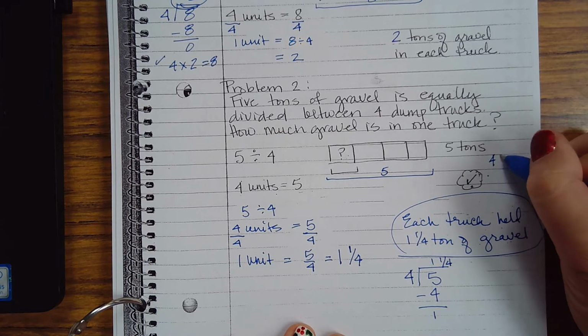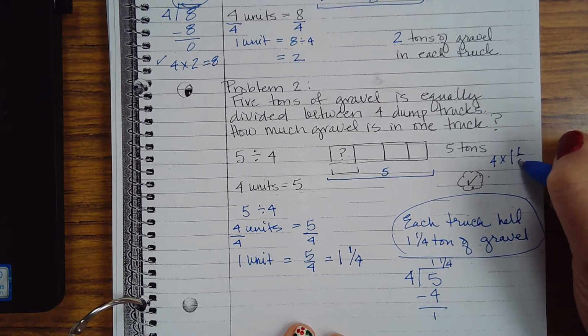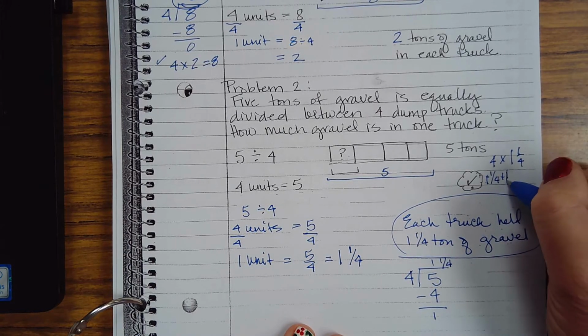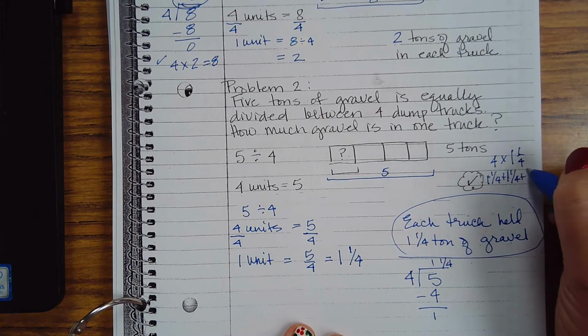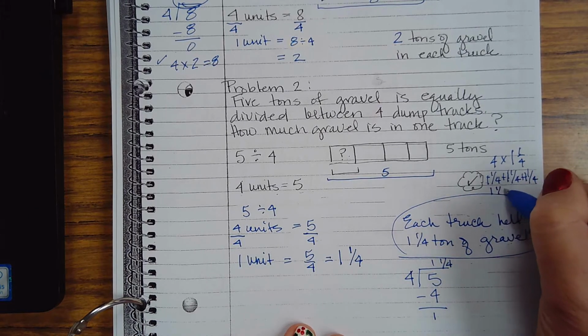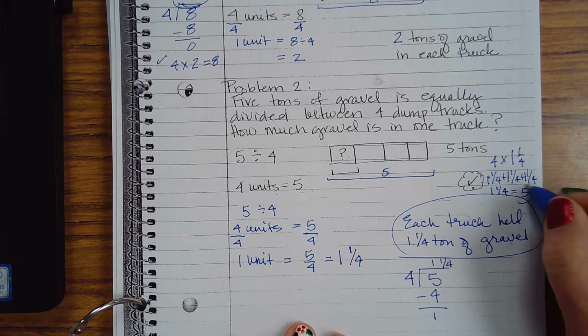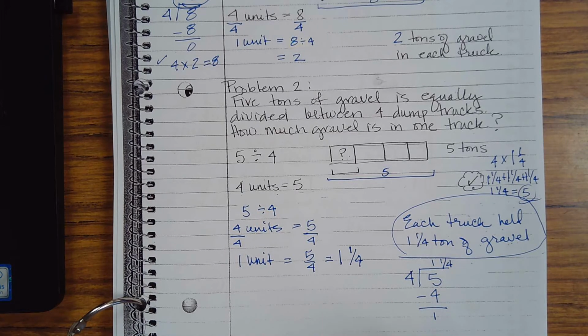How do we check our work? Check. We go 4 times 1 1/4. So 1 1/4, 1 1/4, and 1 1/4 takes us back to 1, 2, 3, 4, 5. And we got it. It checks out.